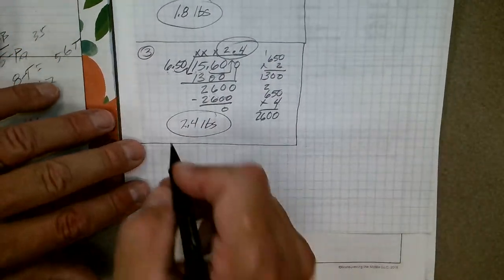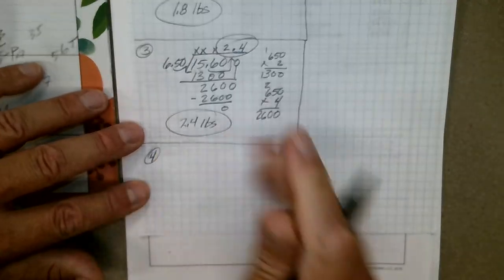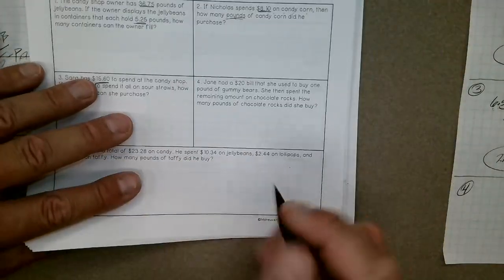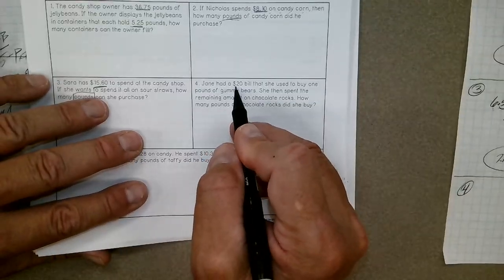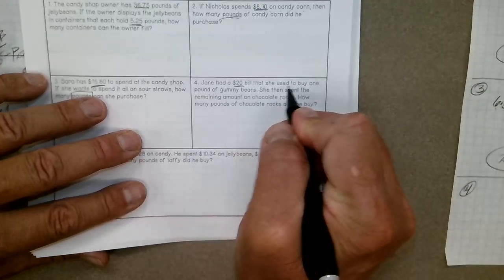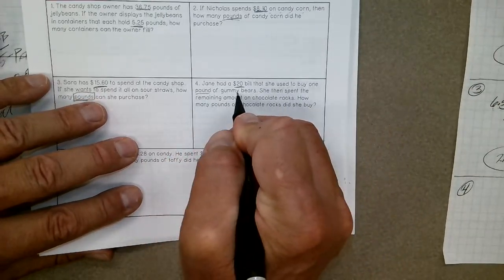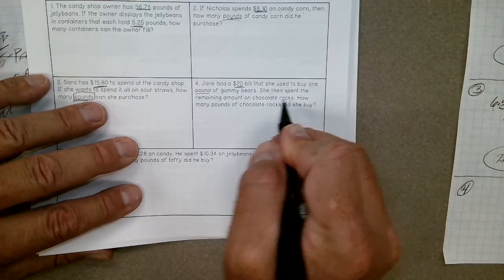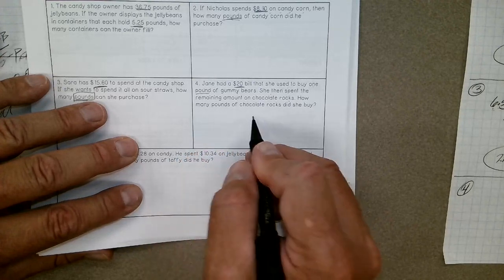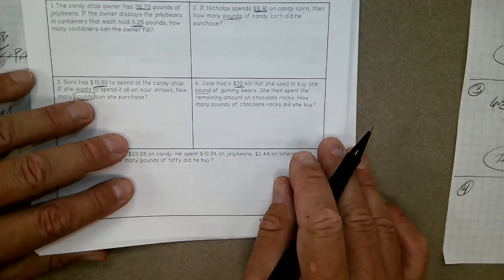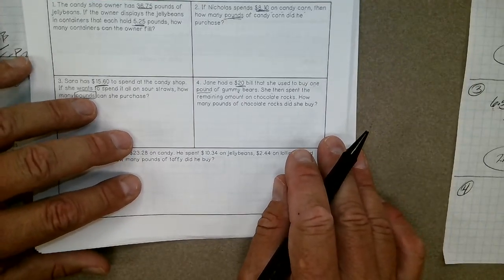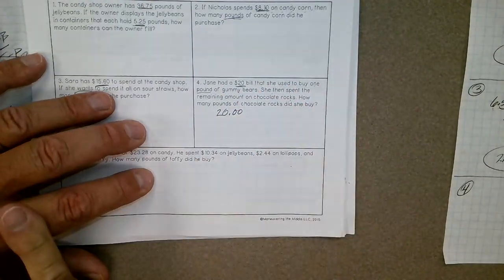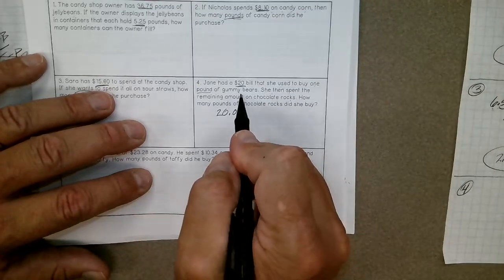I know that. Number 4. Let's put a 4 there and take a peek at the problem. Number 4 reads, Jane had a $20 bill that she used to buy 1 pound of gummy bears. Then she spent the remaining amount on chocolate rocks. How many pounds of chocolate rocks did she buy? Okay, so this is a kind of a multi-step question. She started with $20. She bought a pound of gummy bears.